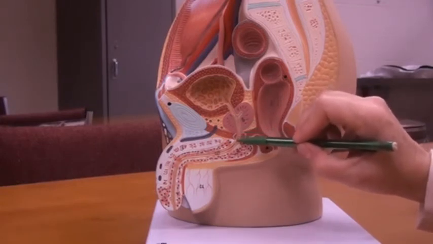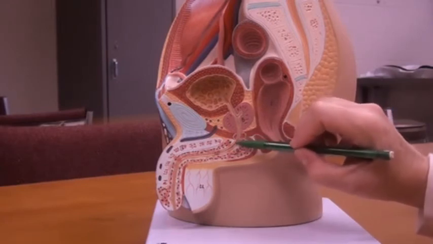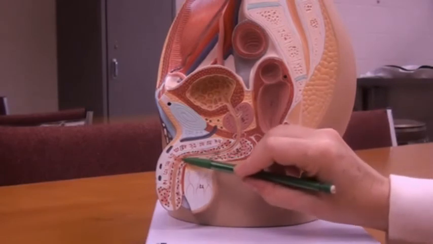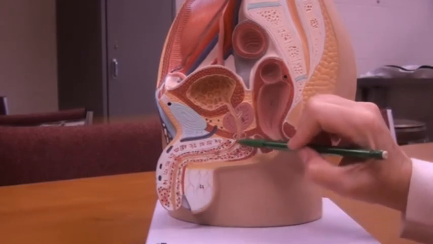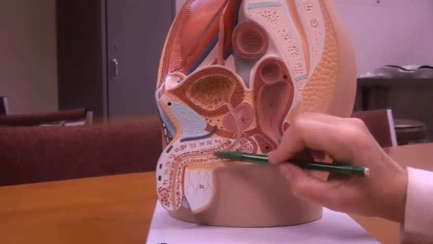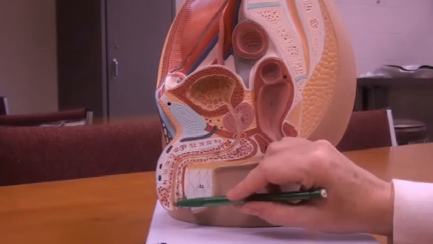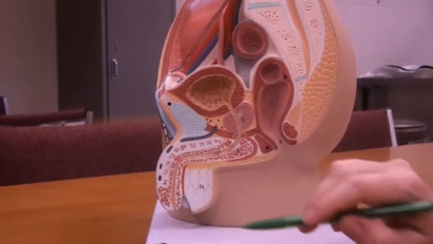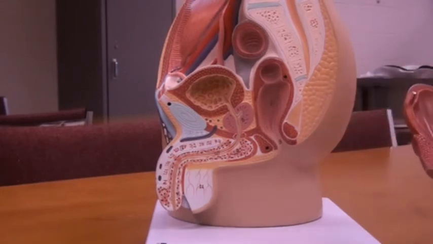The urethra is going to continue, and at this point, it's external to the body. So the urethra is going to continue out through the penis, and this portion of the urethra is called the spongy urethra. It's going to be heading out external through there.